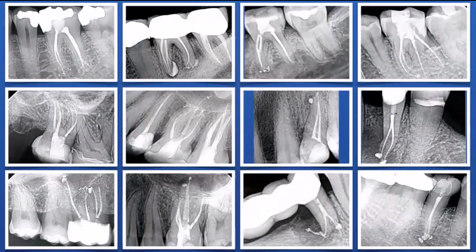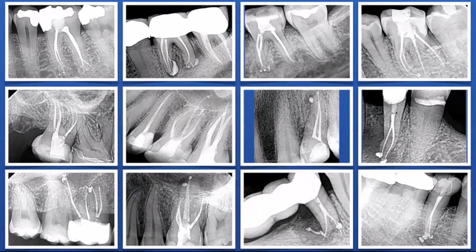And this type of result with these slim shapes using high level irrigation has allowed us to achieve results like you see here. And there's just a bunch of cases that were completed recently by me in my practice, just to highlight the preservation of dentin, nice obturation, nice flow of sealer, multiple portals of exit on most of these cases.